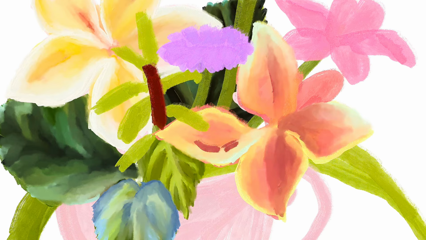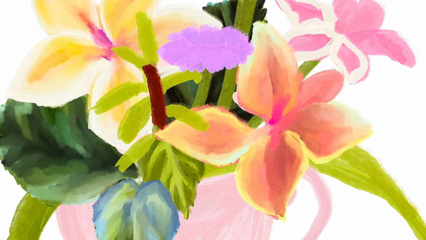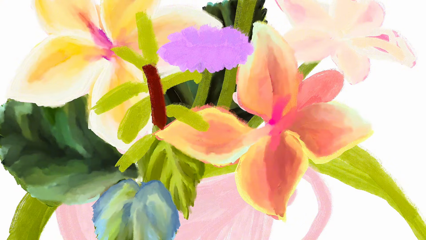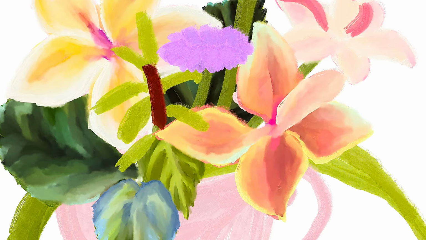Depth does not come from detail. It comes from contrast distribution. Cluster is not about grouping. It is about visual weight. When similar values sit together, they build mass. When values break, they create edge. Your eyes read that as space.